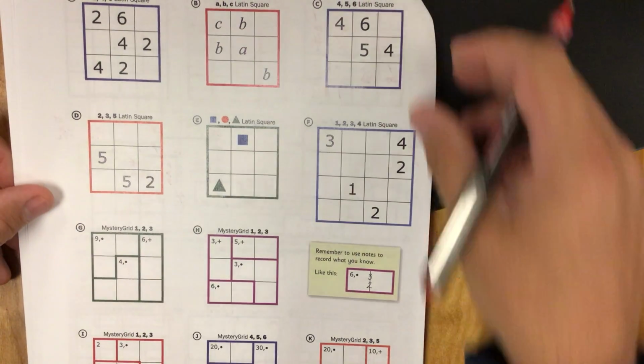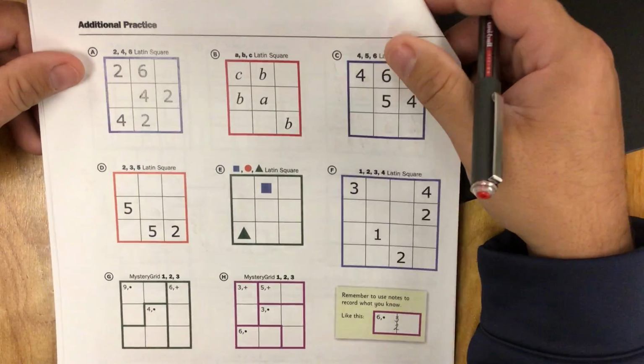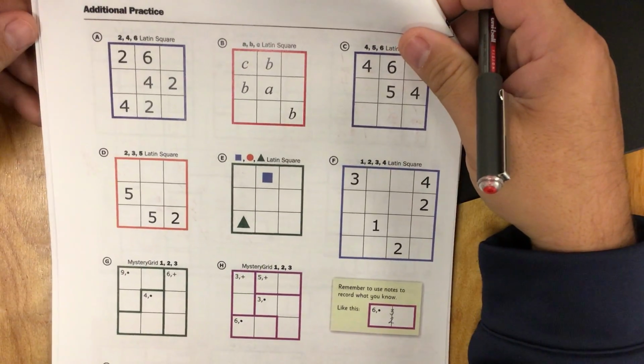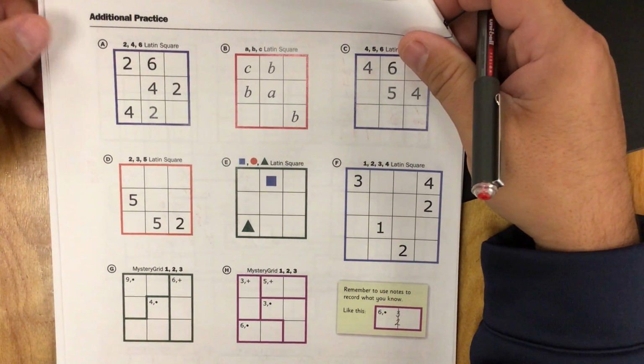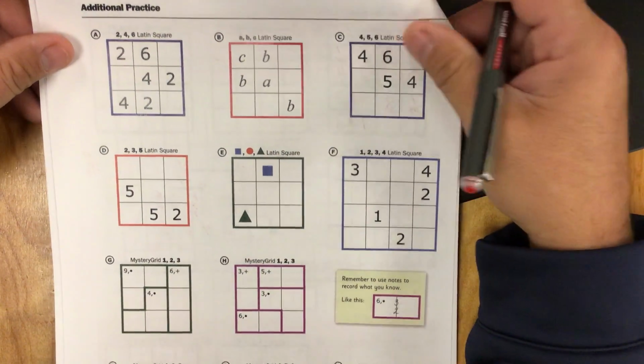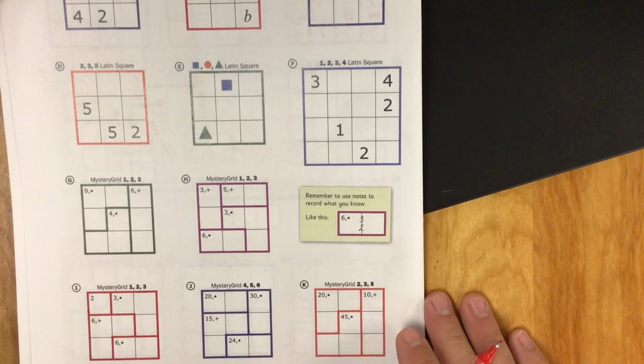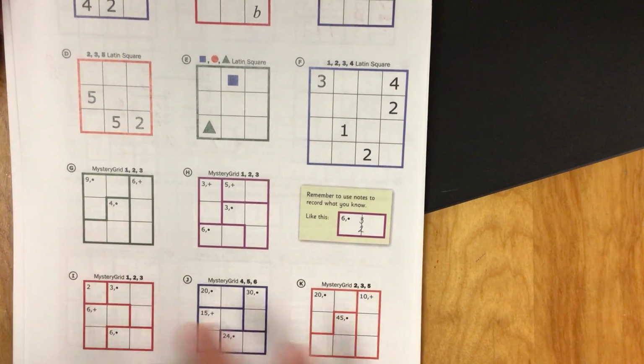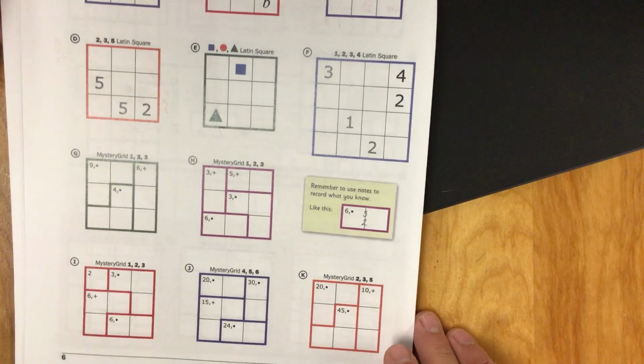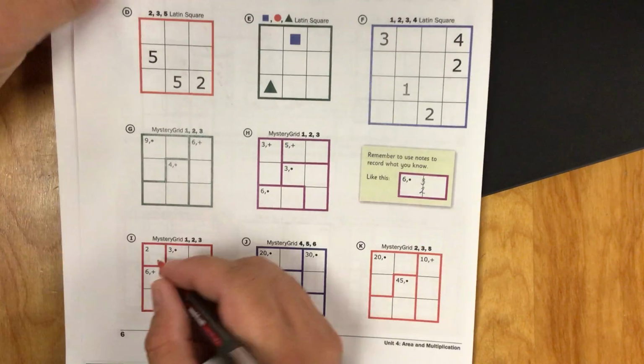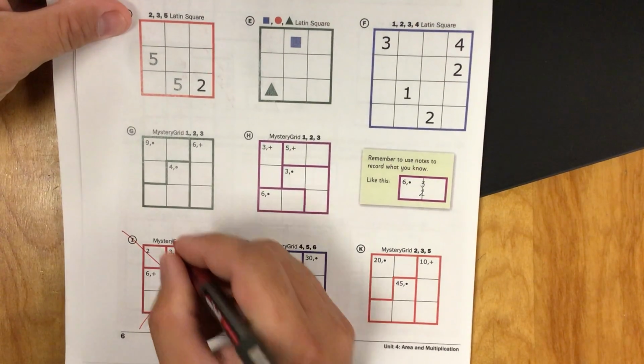I don't know, having a hard time deciding if we should have you do all 11 or not. You know what, I'm good with 10, so we're going to eliminate one. These mystery ones seem to be a little more difficult. You got a couple of them here that are 1, 2, and 3. Now let's eliminate I.